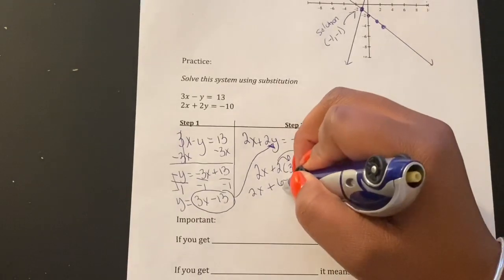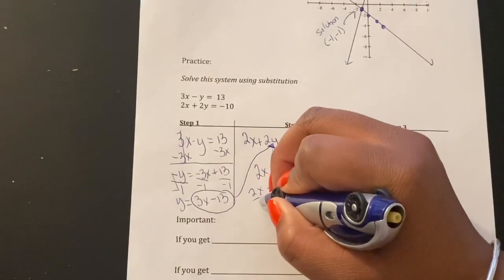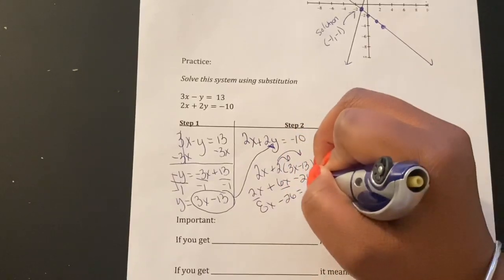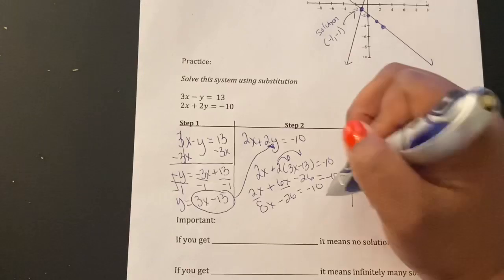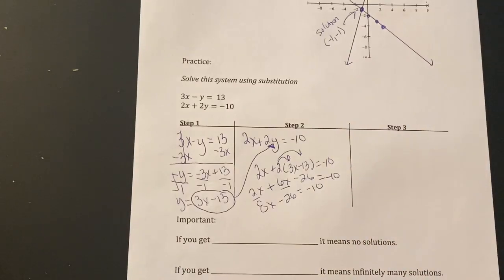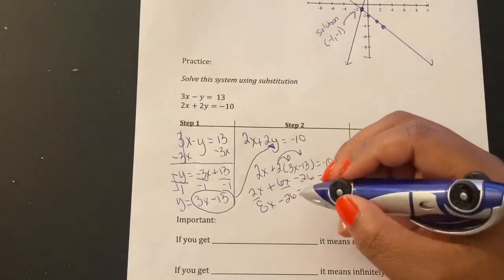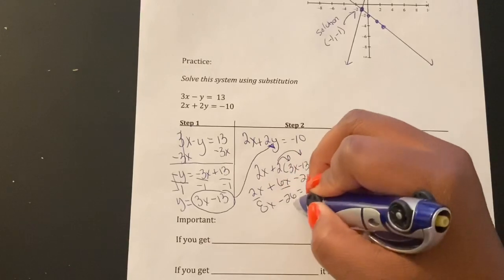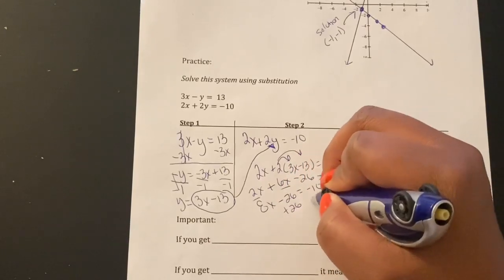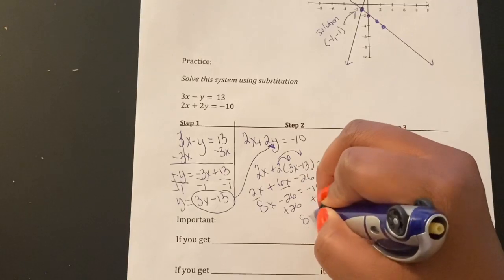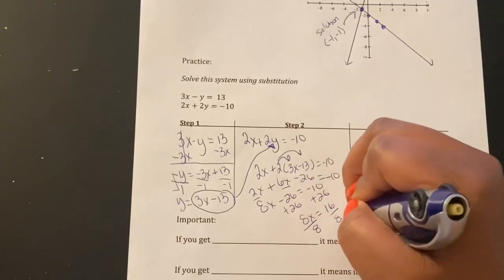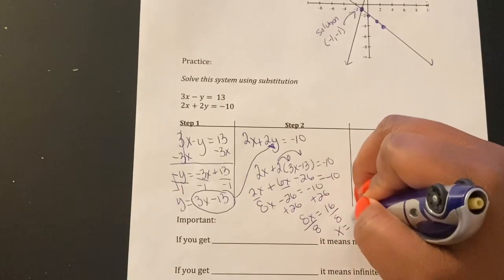All I did was distribute. Now I can combine like terms. I have 6x and 2x, which becomes 8x minus 26 equals negative 10. And I'm sorry it's on a slant, ladies and gentlemen, but that's how I have to write because that's how I'm positioned with the tripod. Okay. All right. Now I want to get 8x by itself. I'm going to add 26 on both sides. That's going to give me 8x equals 16, divided by 8, x equals 2.